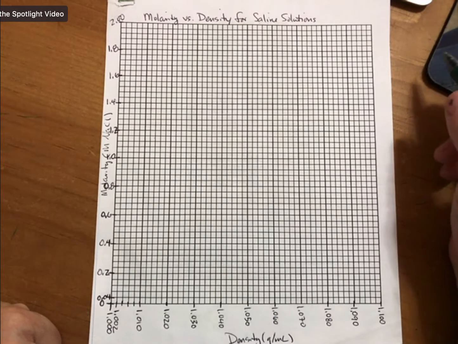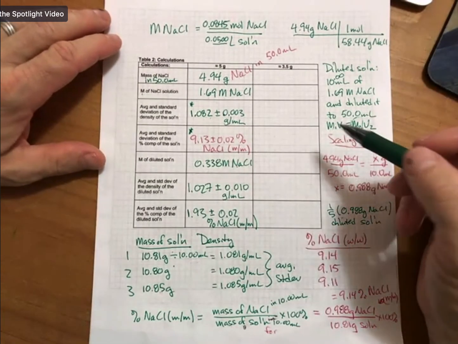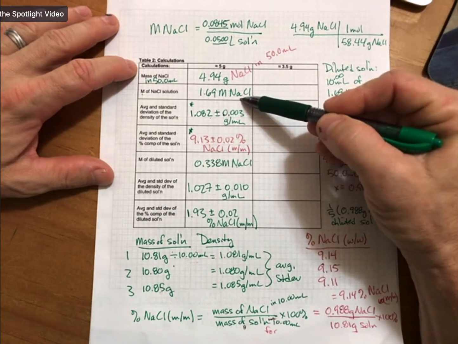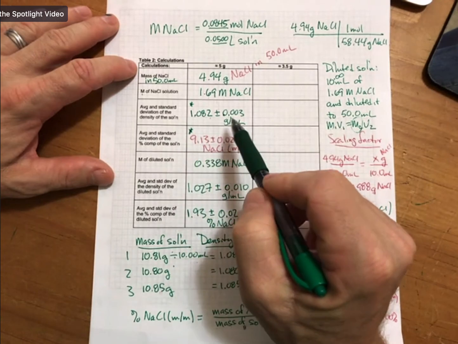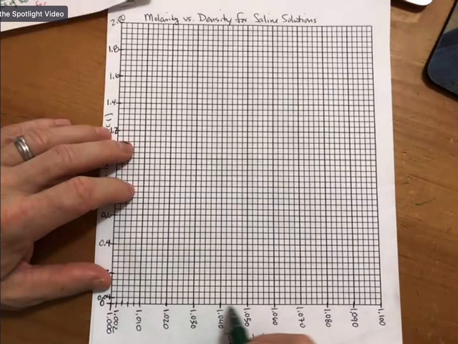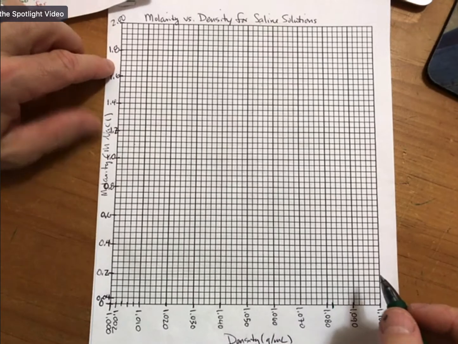Now number 6 on page 6 says, plot your 4 data points for the 4 solutions of known salt concentration. It says there's a video with that, but we're making a video for that. So my first solution that I'm going to plot has a molarity of 1.69 molarity sodium chloride, and it has an average of 1.082 grams per milliliter. So my first data point is 1.082, so I have to go all the way over to 1.082, which will be this box right here. So one box beyond 1.080. And then I have to go all the way up to 1.69.